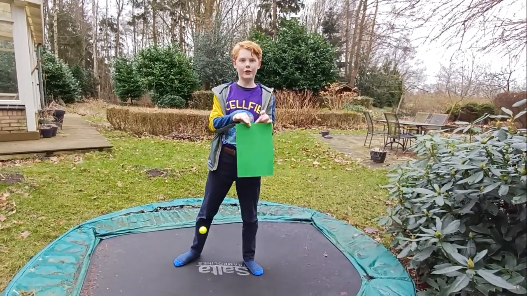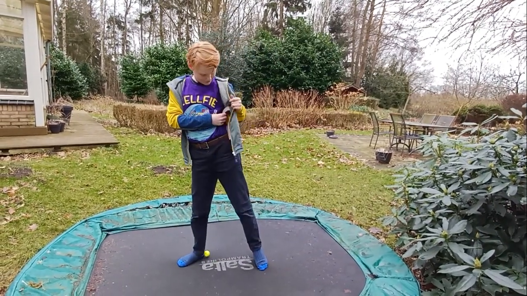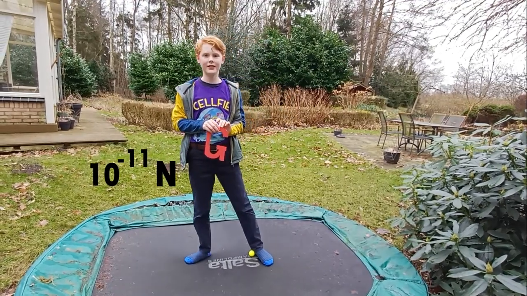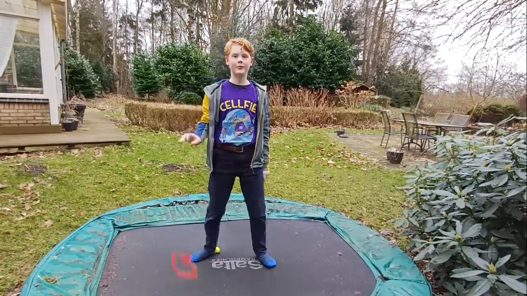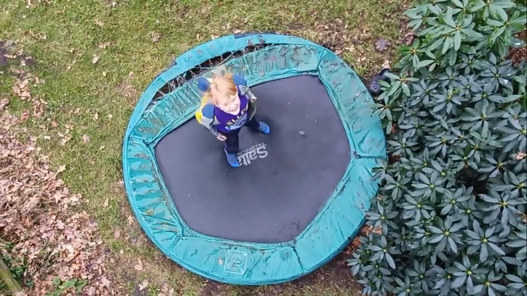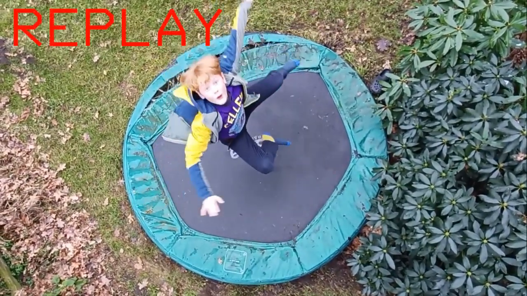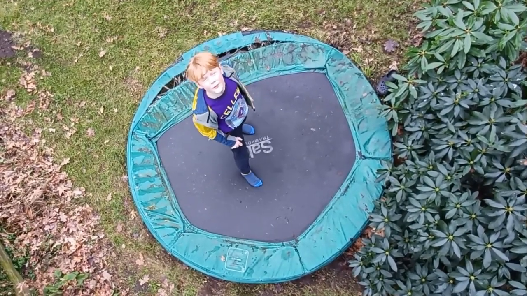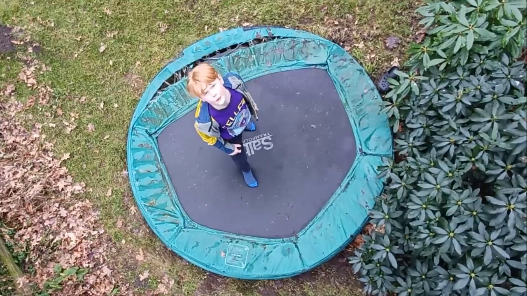From falling golf balls and paper to big G and 10 to the negative 11th power Newton, these are the basics of gravity. I talked about jumping, falling, air, Newton's universal law of gravity, and the calculation of that formula.